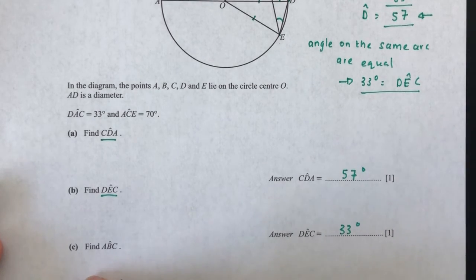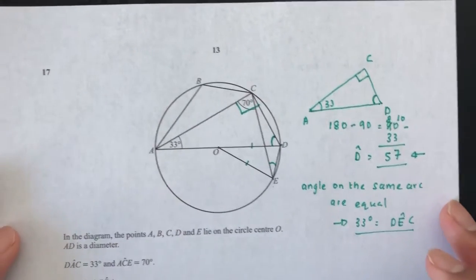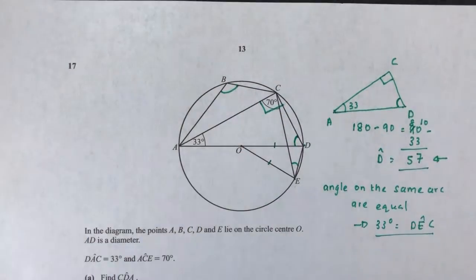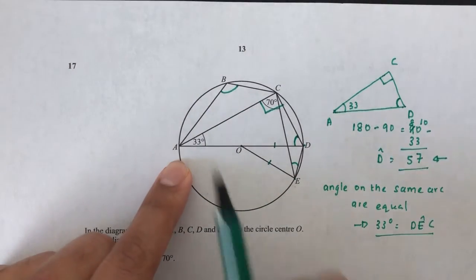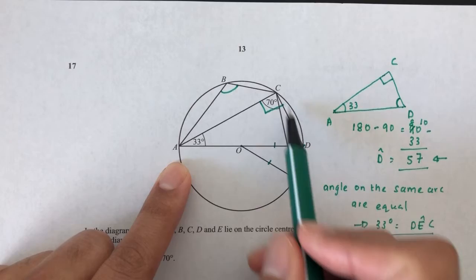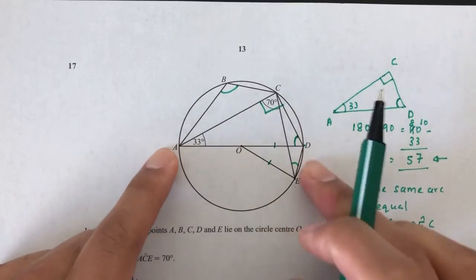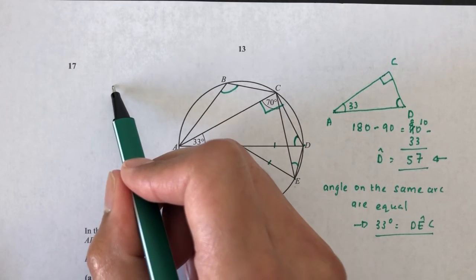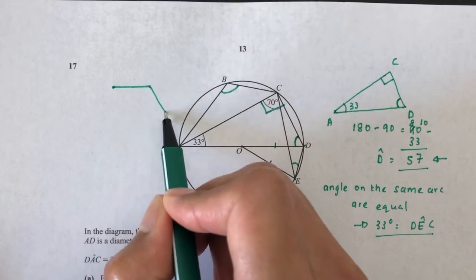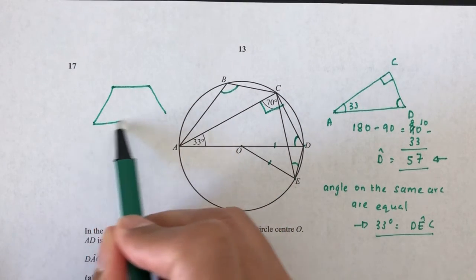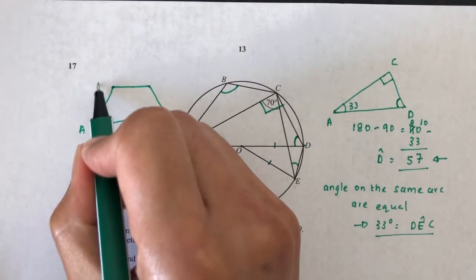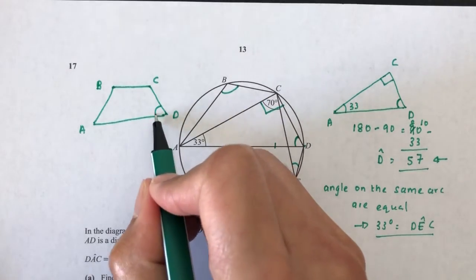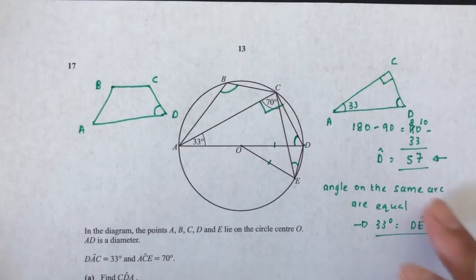Now part C, find angle ABC. We have to find this angle. You can observe we have ABCD. It's a quadrilateral with points touching the surface of the circle. So let's take it out. We will find the answer. That's the point B, that's the point C, that's the point D, and that's the point A. So we have points A, B, C, D. We know the angle D is equal to 57 from the previous section. So 57.